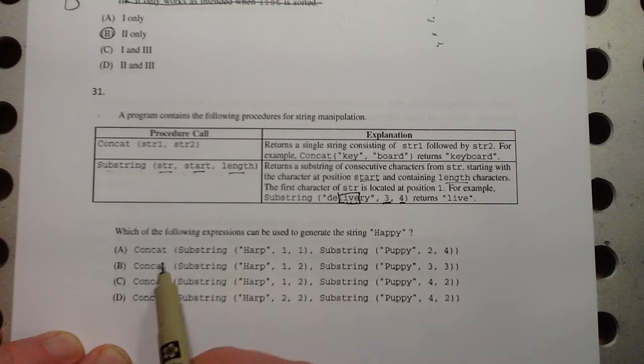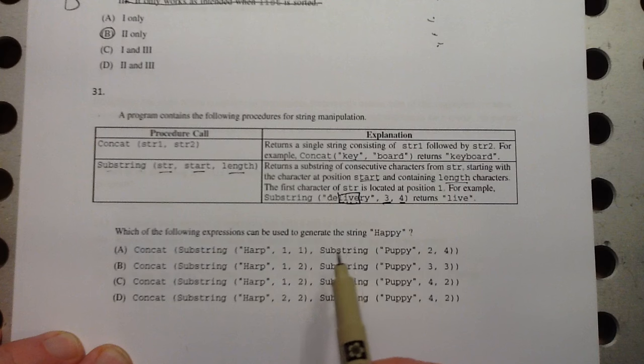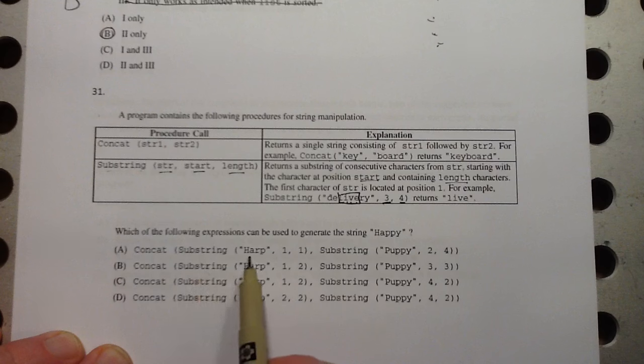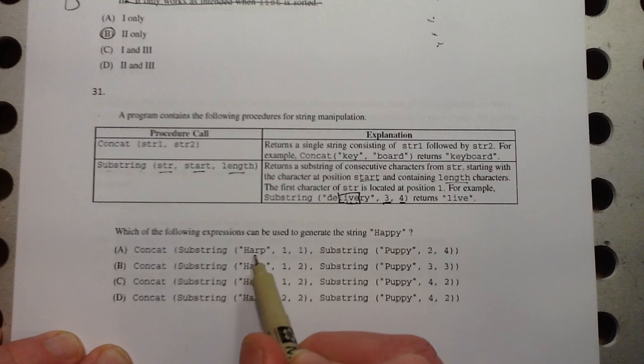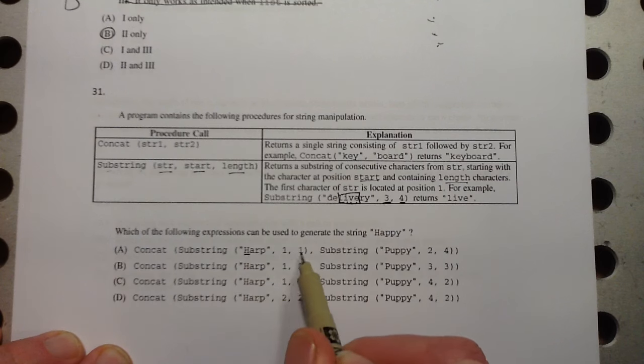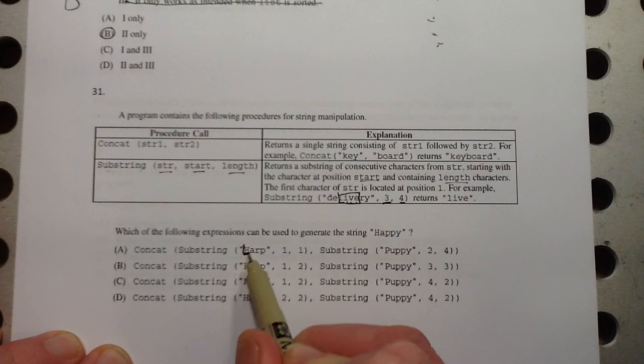So if we concatenate substring harp 1 1, so that's going to take this string, start at the first character, and then keep one character only. So that would give us that.